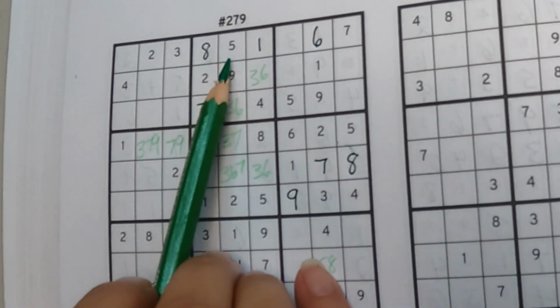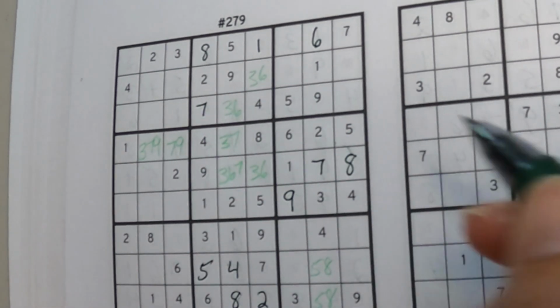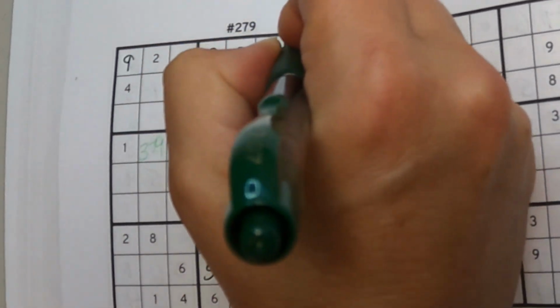For this top row, we're missing 4 and 9. We've got a 4 here, so 9, 4.